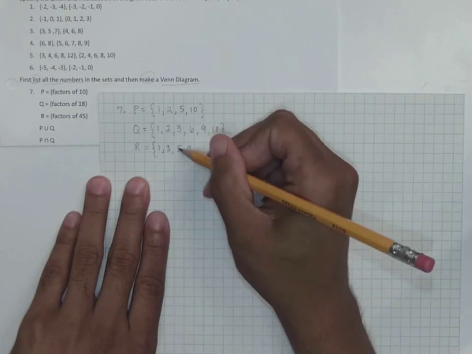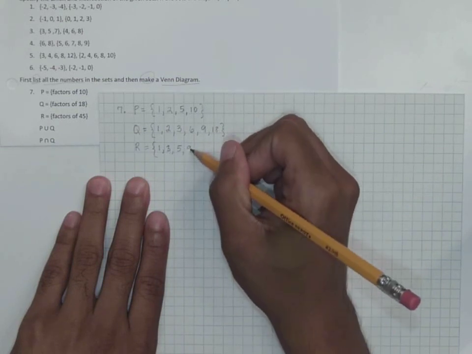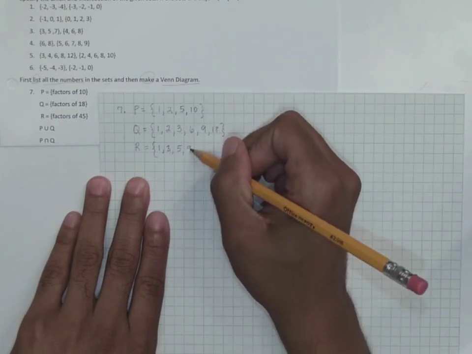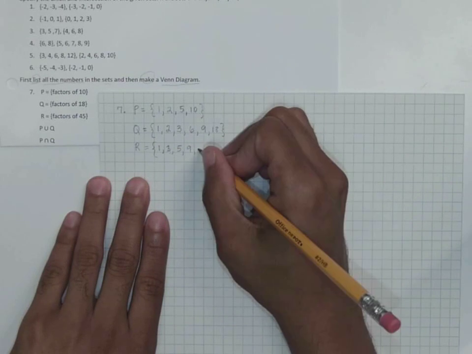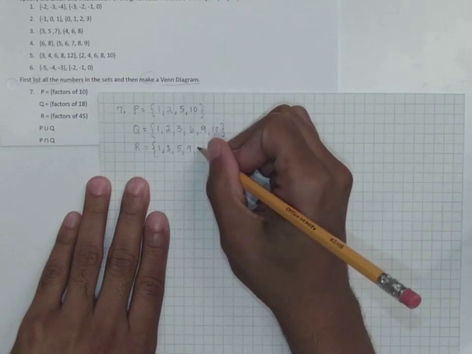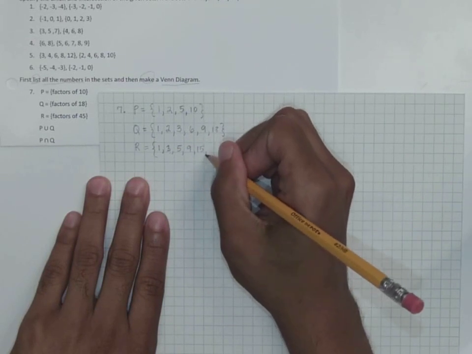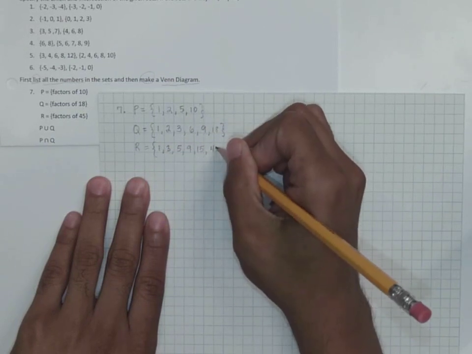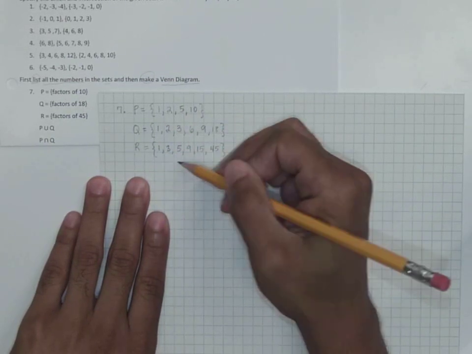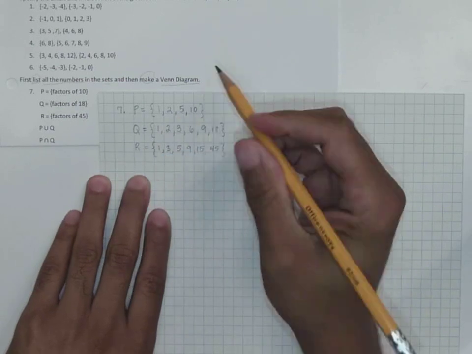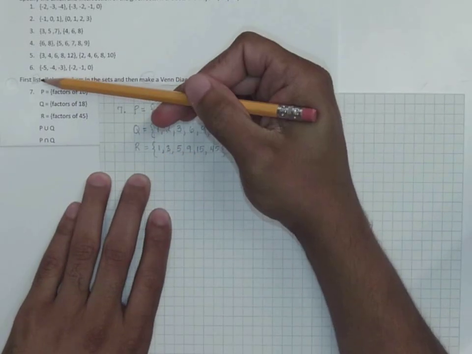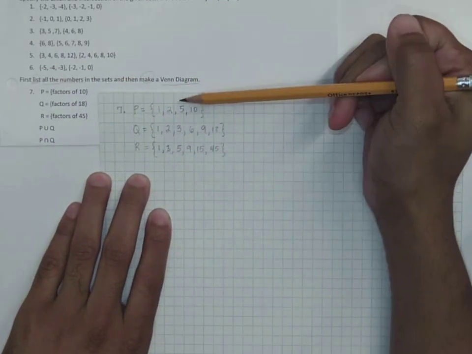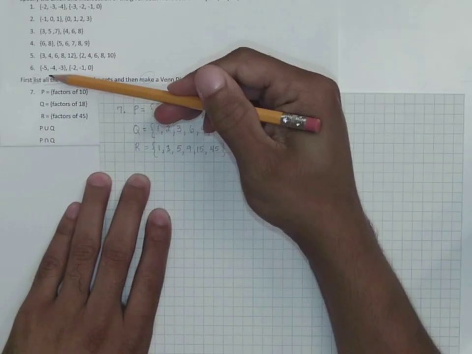And then we have, so 5 times 9 is 45. 3 times what is going to give us 45? 3 times 15, so that's a factor. And then 1 times 45. So these are all the factors that we need to list. So did we take care of the first step, which was to list all the factors in the set? Yes, I took care of that, okay?